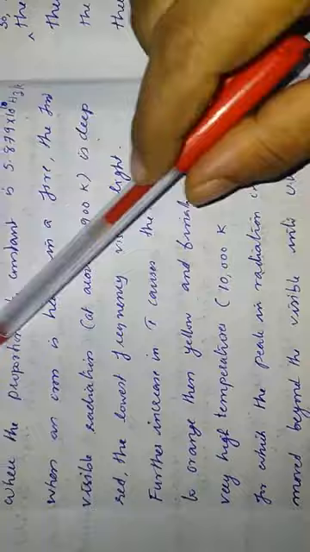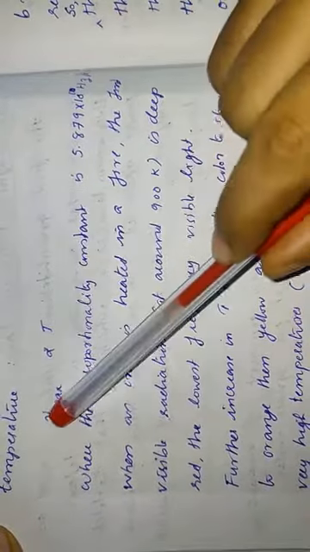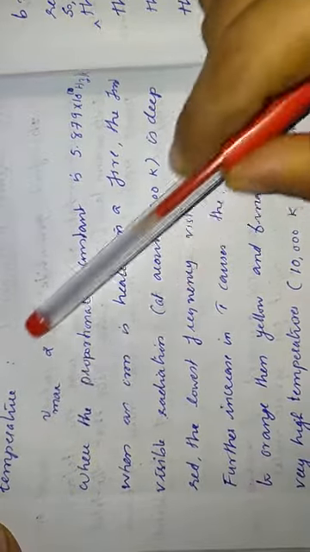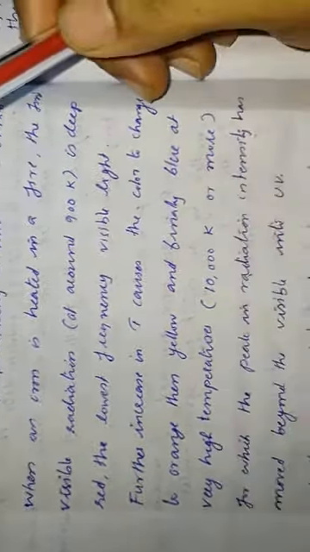What does this mean? That is, as the temperature increases, the frequency of radiation also increases. That is what is clear when we are heating an iron body in fire. So that is in agreement with this relation, nu max proportional to T. This is Wien's displacement law.